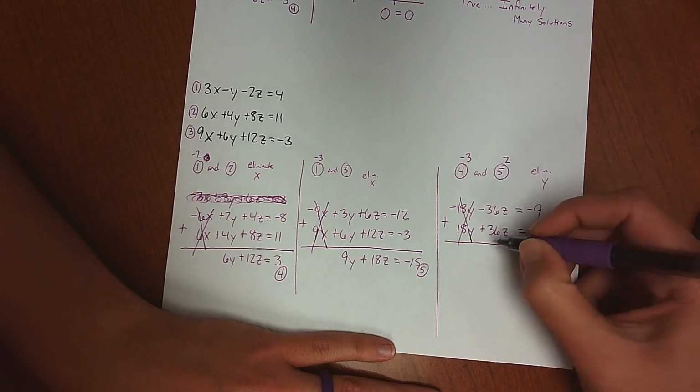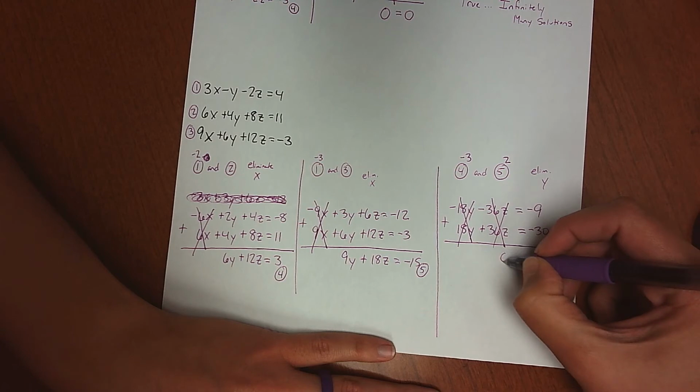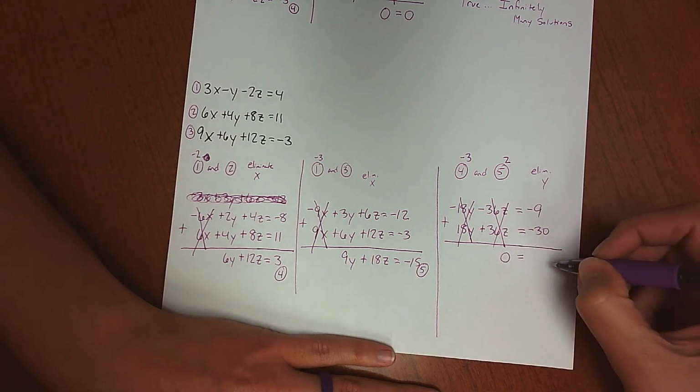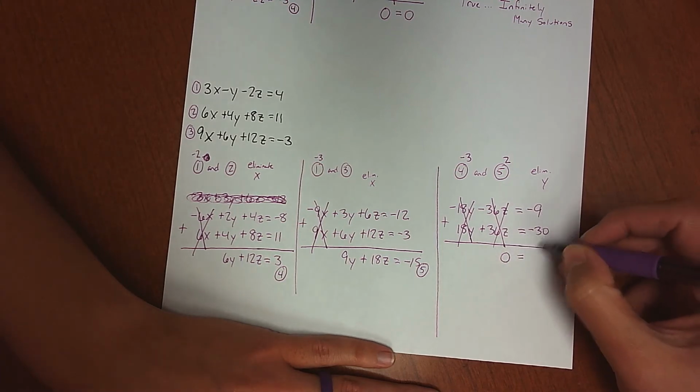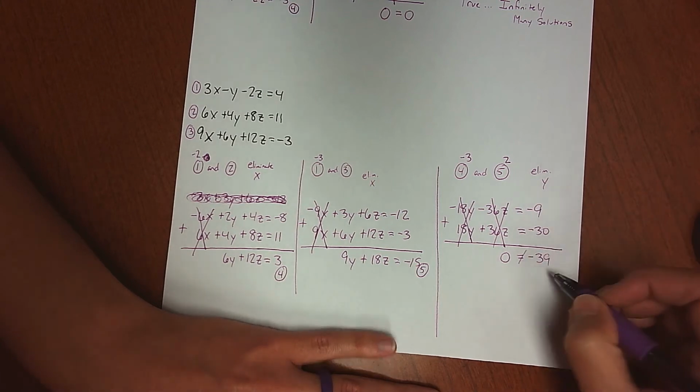Negative 18y plus 18y cancels. Negative 36 plus 36 cancels as well, leaving me with nothing on the left-hand side, so I'll put 0. And then I need to evaluate on the right-hand side, and I get negative 39. 0 is not equal to negative 39.